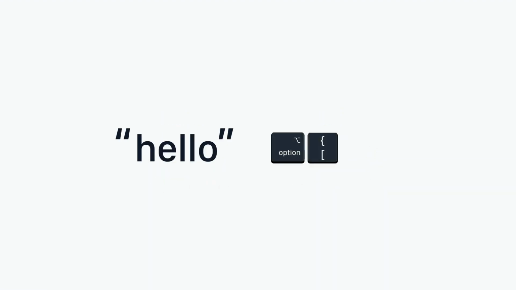If you're on macOS, you're going to use Option plus opening square bracket for an opening double quote, and then Shift plus Option plus opening square bracket for a closing one. If you're on Windows, you will use the Alt key with 0147 for the opening one, and the Alt key with 0148 for the closing one.